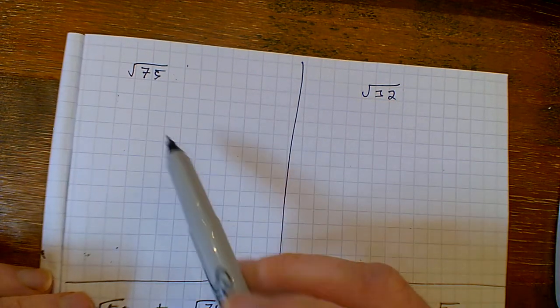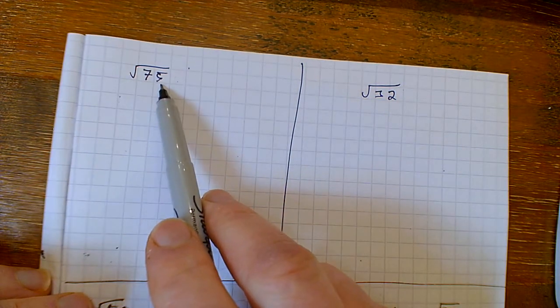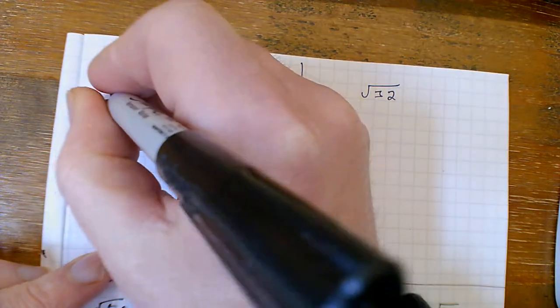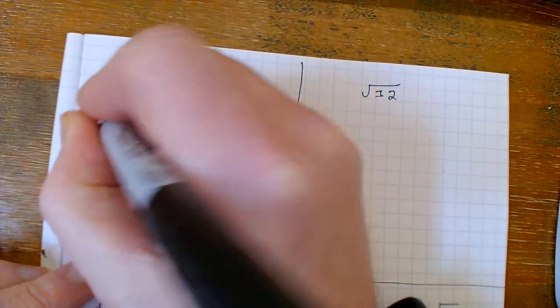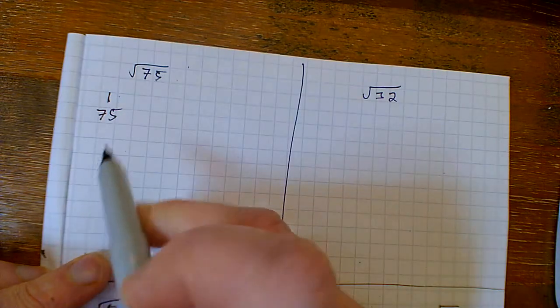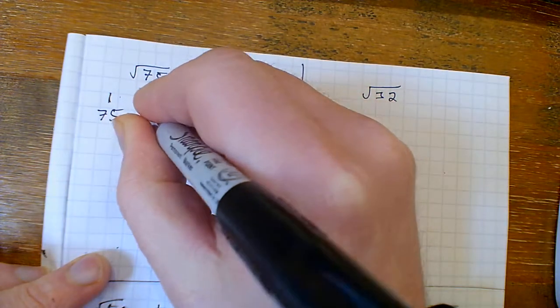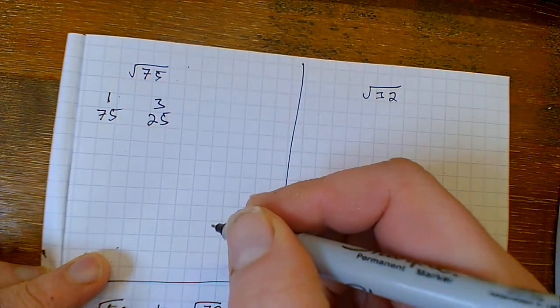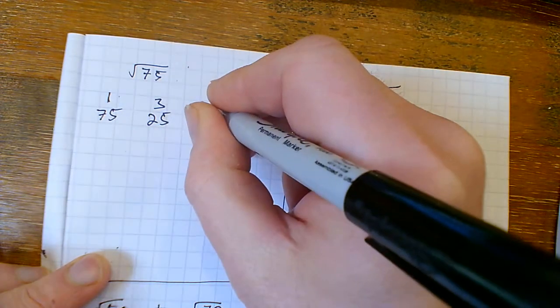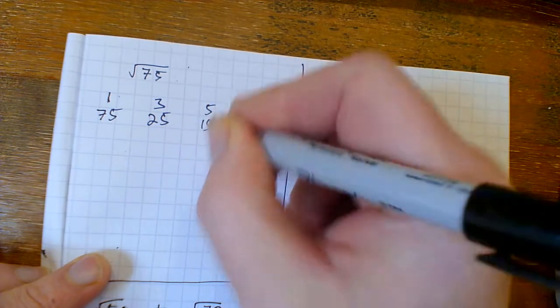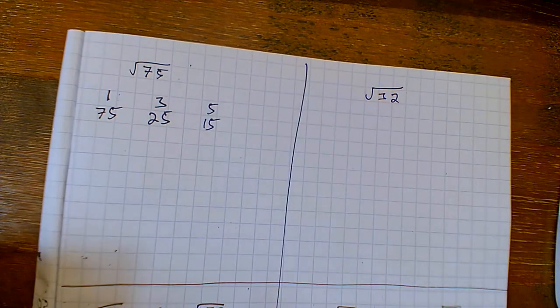The way to do it is to look at the factor pairs of 75. So we start with 1 multiplied by 75. It's not even, but 3 will go into it. 3 goes in 25 times. And 5 will go in 15 times. They're the factor pairs for 75.